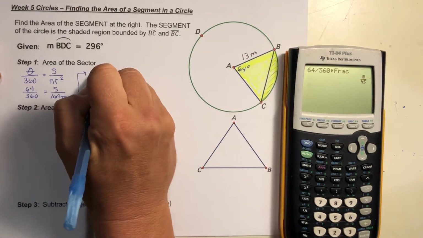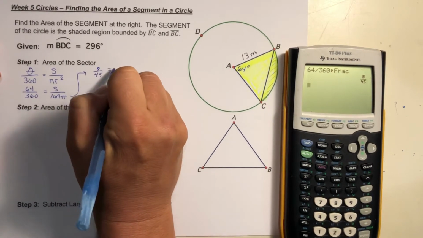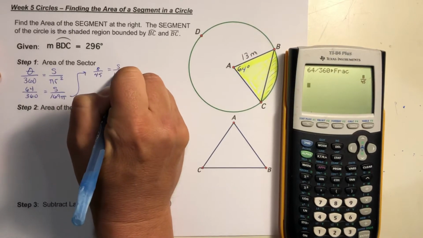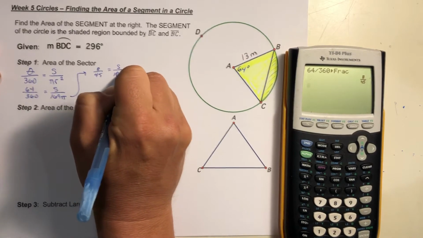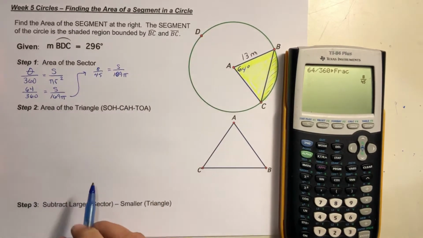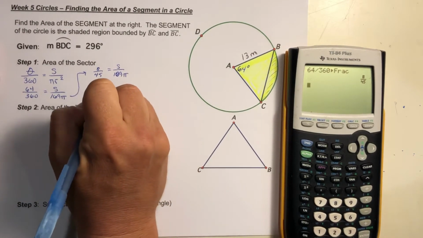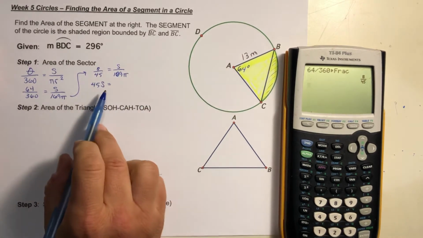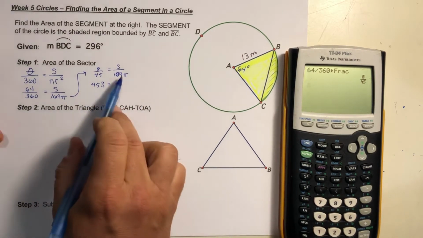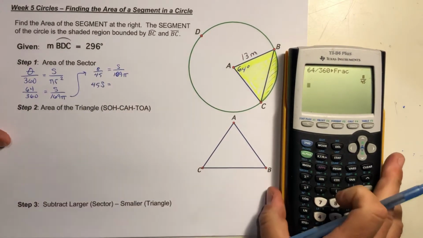So I'm going to have 8/45 equals S over 169 pi. Almost wrote 14 squared. Now I'm going to cross multiply and I get 45S equals, and this is going to be an approximation, so I'm just going to take 8 times 169 pi.